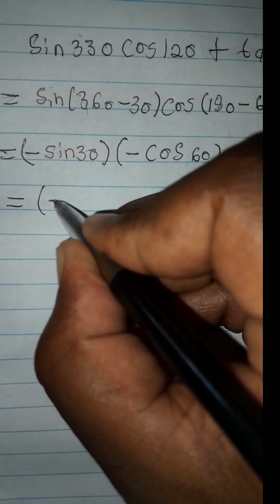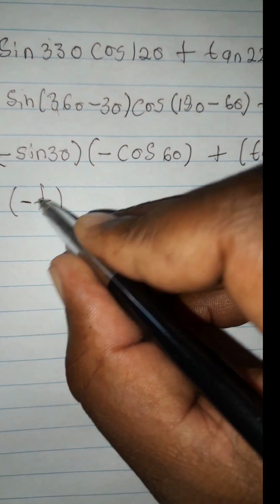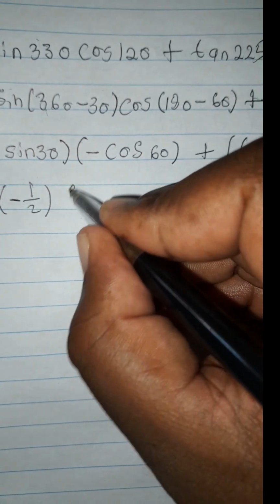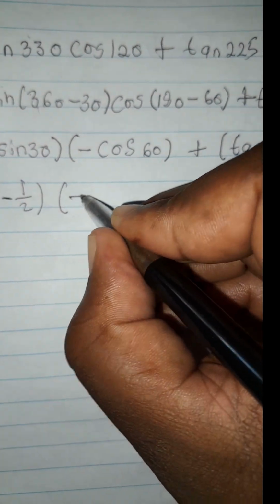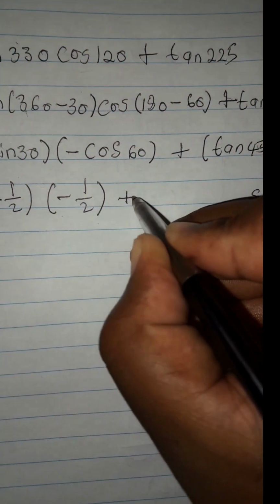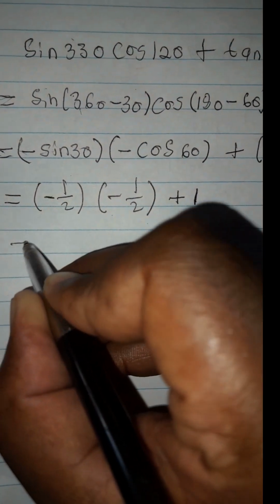Sine 30 is a special angle. Using your triangle, you will get negative one over two, because at times they will say simplify without the use of a calculator, so you need to write the special angles. We're going to have negative half. Cos 60 is similar, it's going to be half, so we're going to have negative half. What about tan 45? Tan 45 is a special angle. We're going to have 1.